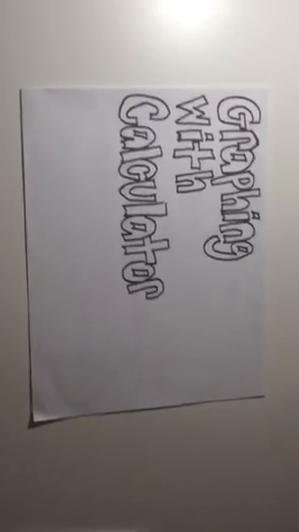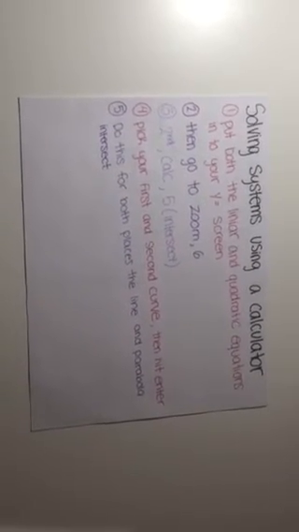Now graphing with a calculator. To solve systems using a calculator, you first put both the linear and quadratic equations into your y equals screen. Then you go to Zoom 6, which will graph both the line and the parabola. Next, you go to Second, Calculate, and then 5, which is Intersect. Pick your first and second curve and then hit Enter. Do this for both places the line and the parabola intersect.